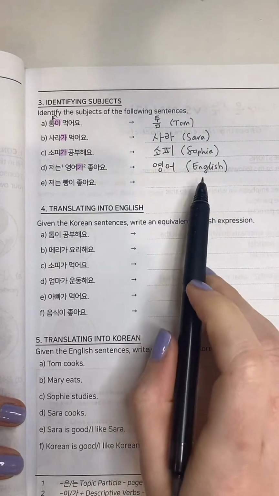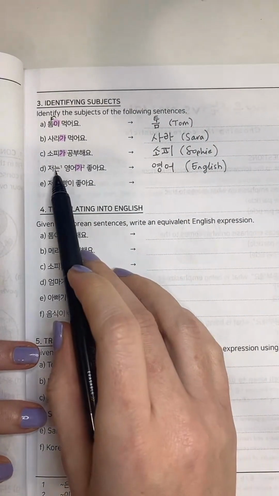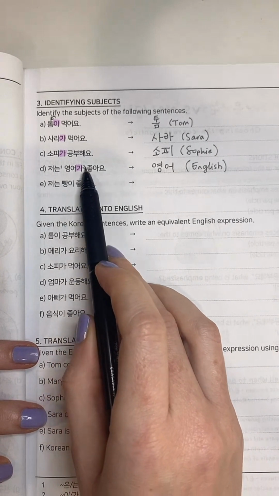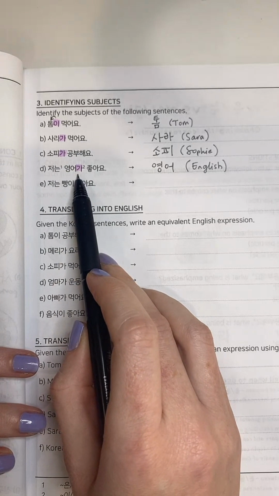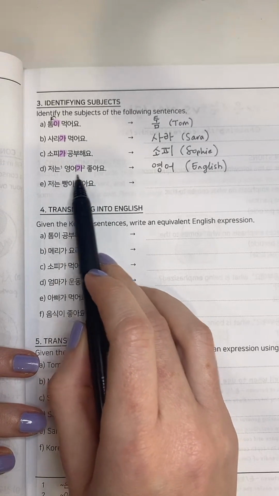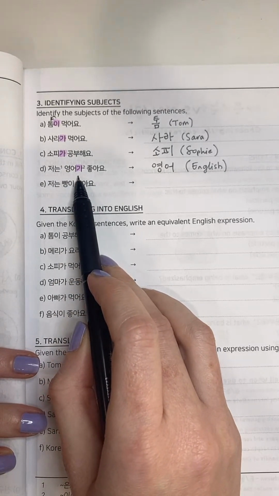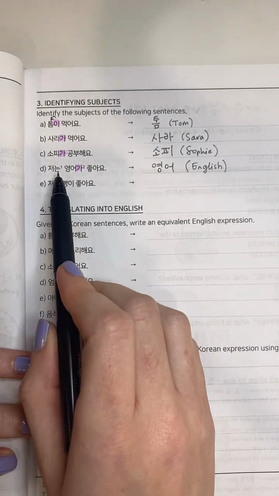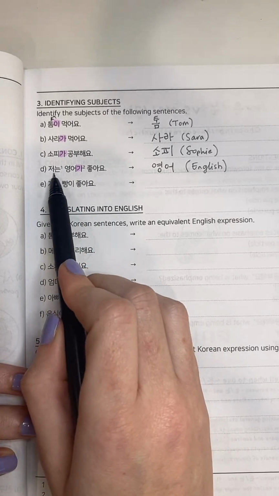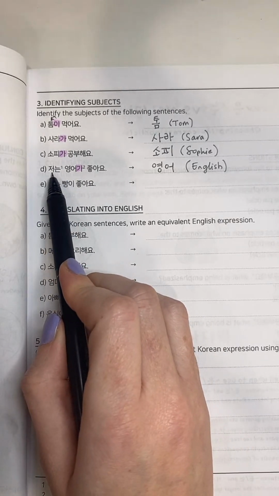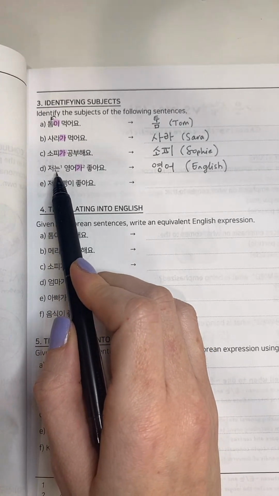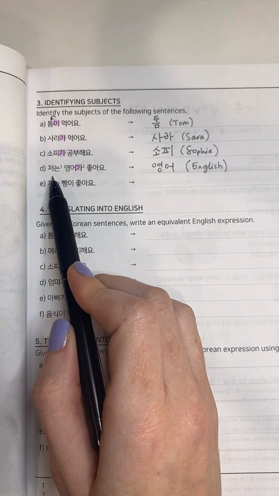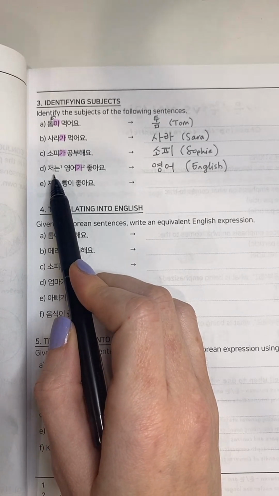So here is where the difference between the topic particle and the subject particle comes in. The subject particle shows who the subject is. In this case, the subject is English. And then the 저는 is just talking about myself as the topic of the sentence. So the topic of the sentence is the main theme right here. I'm talking about myself as a topic, as a theme.